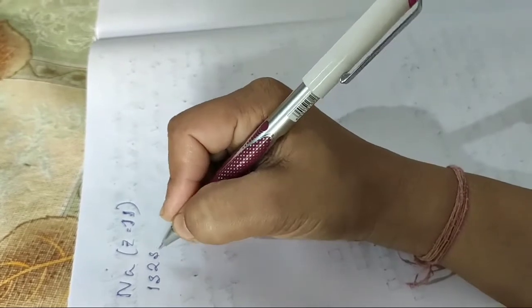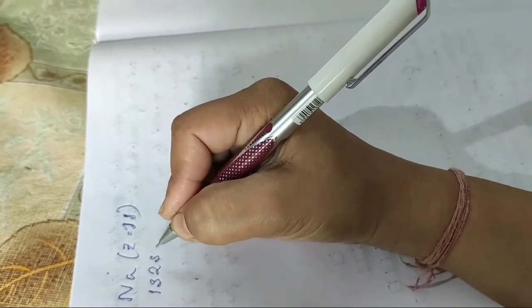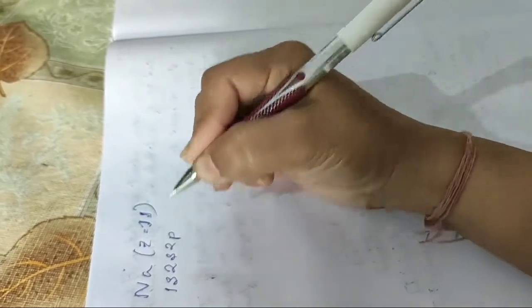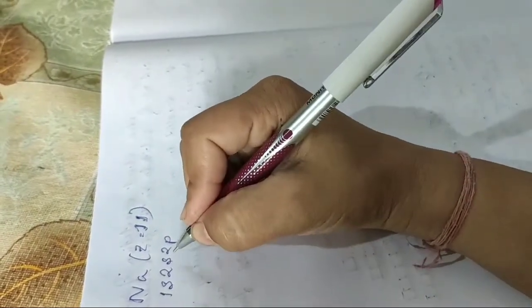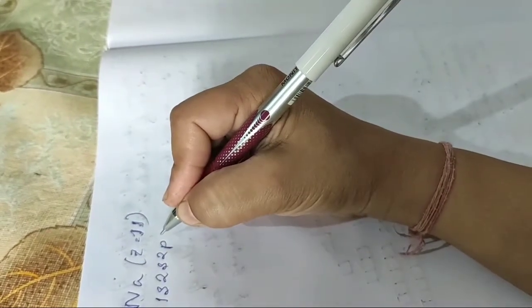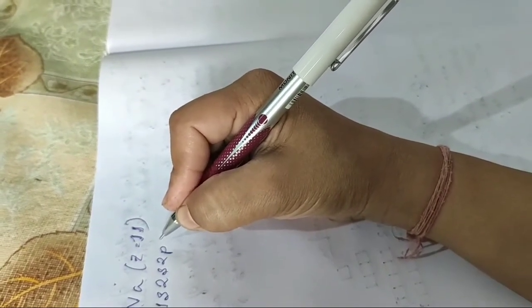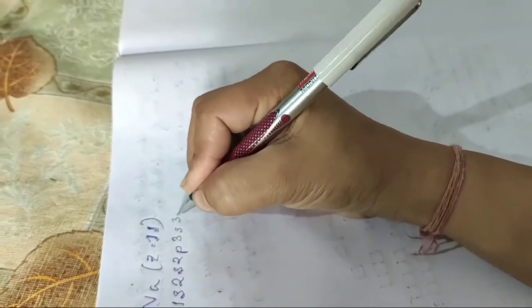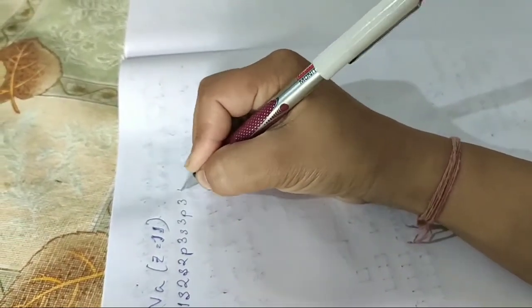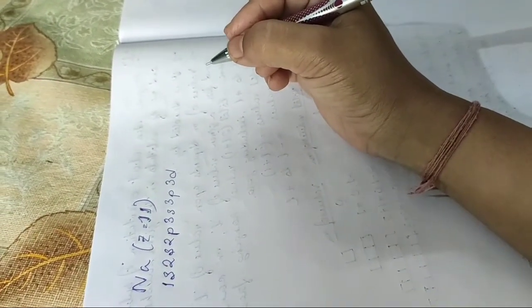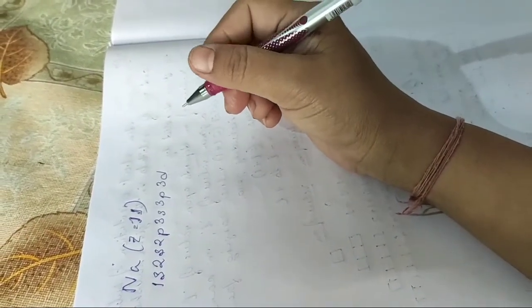For n equal to 2, two orbitals are present, 2s and 2p. Not orbitals, these are subshells, sorry. For n equal to 3, next will come 3. So for n equal to 3, three subshells are present, that is 3s, 3p and 3d. Now we will fill up.